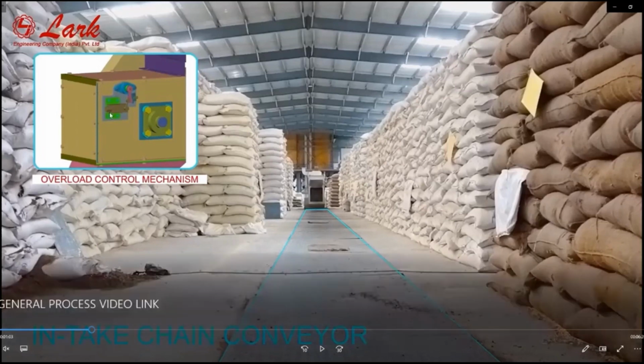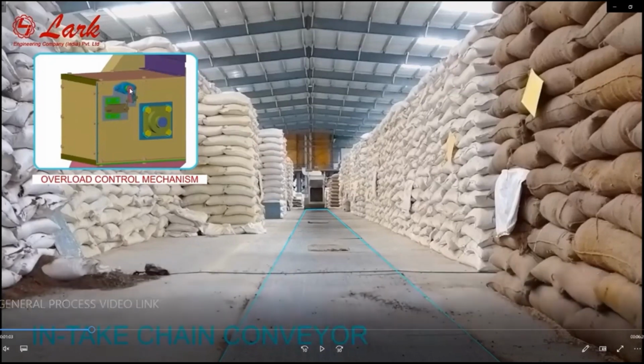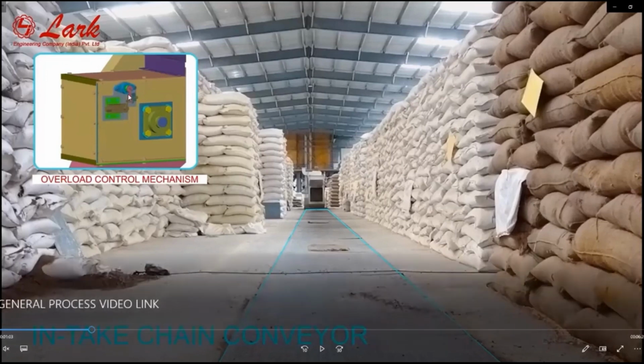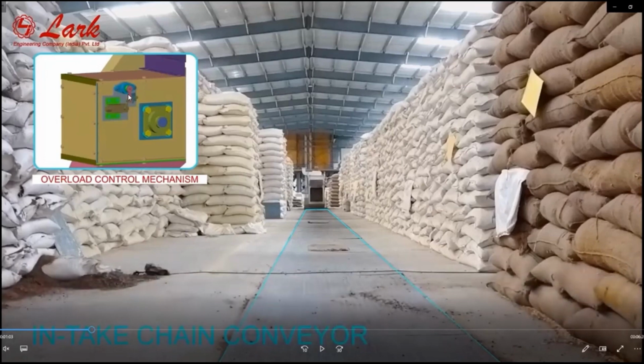What we introduced, we put one overload control mechanism here. That indicates if there is jamming, the flap will touch the limit switch and will trip the motor of the intake chain conveyor, giving a signal at the PLC room that there is something wrong in the intake and the batching process.